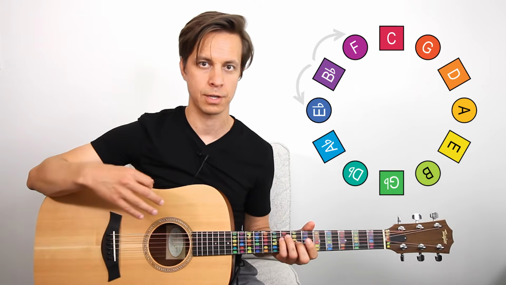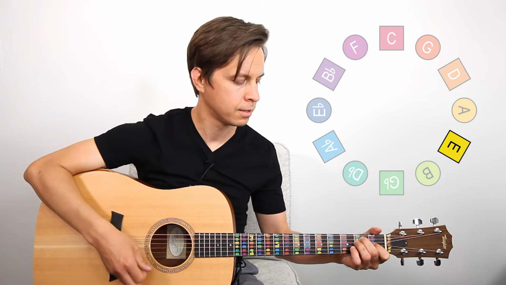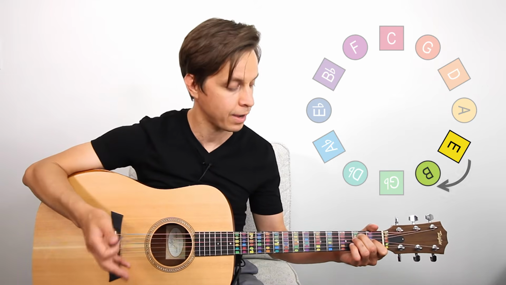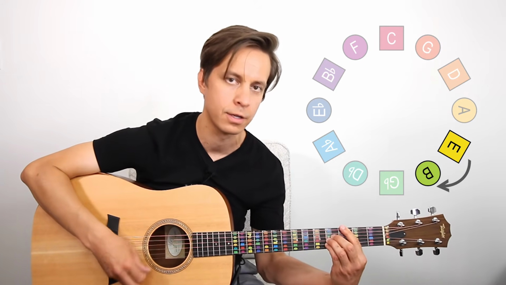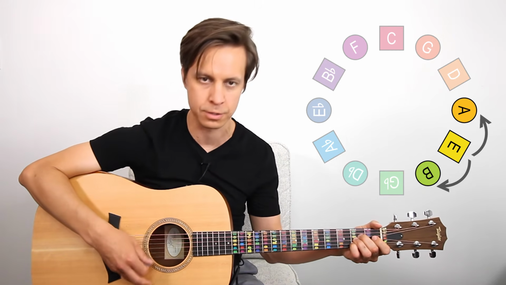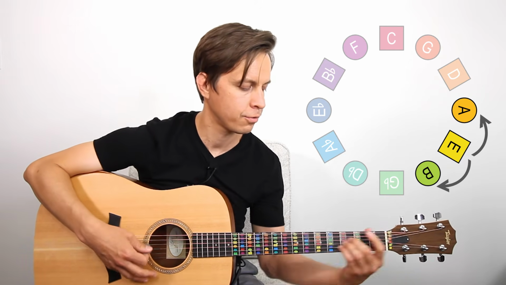And of course, these same relationships work in any key. So let's say we go down to the key of E. So we have E, and in the circle of fifths, the 5 chord in a clockwise direction is B major. The 4 chord in a counterclockwise direction is A major, and then back to E major. So E, 5, 4, 1.